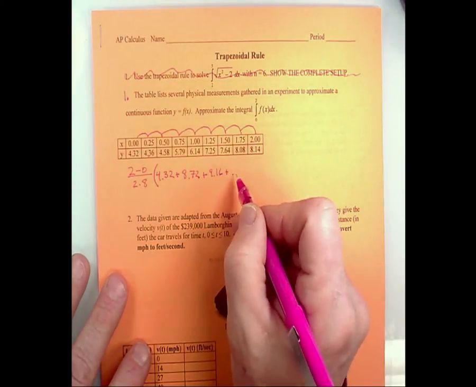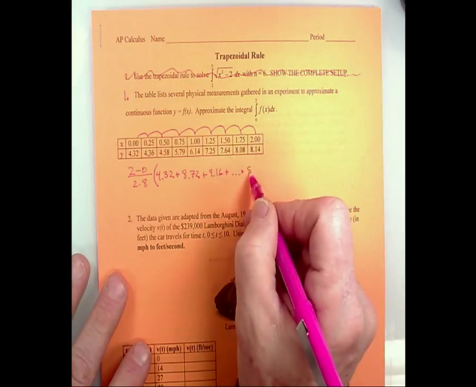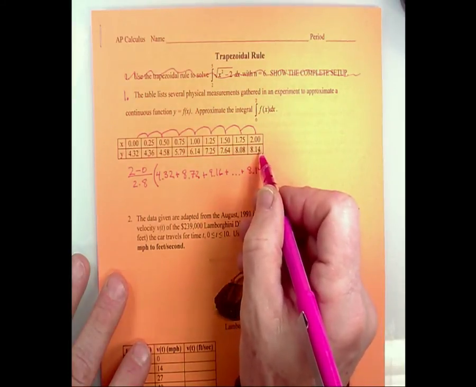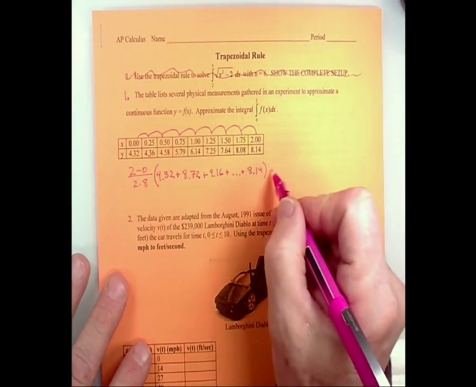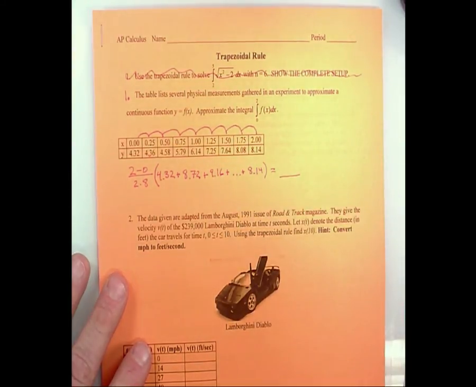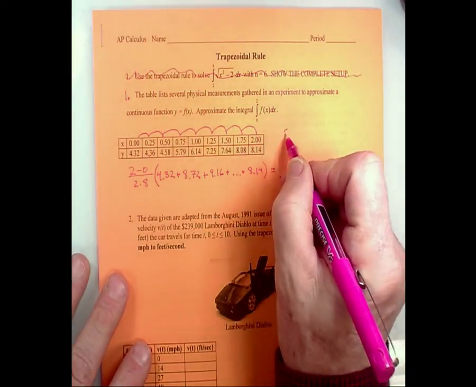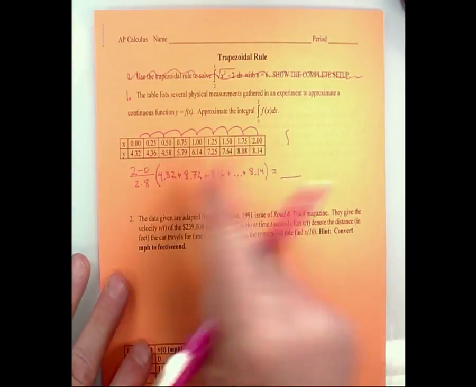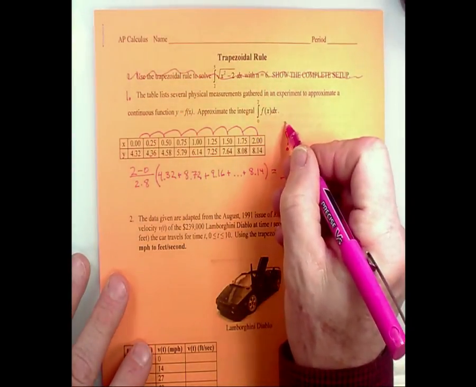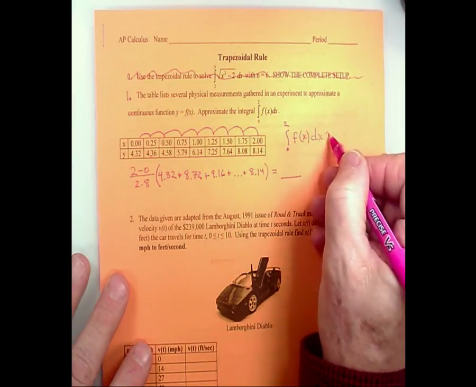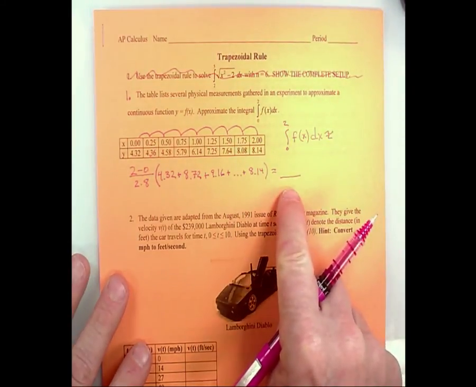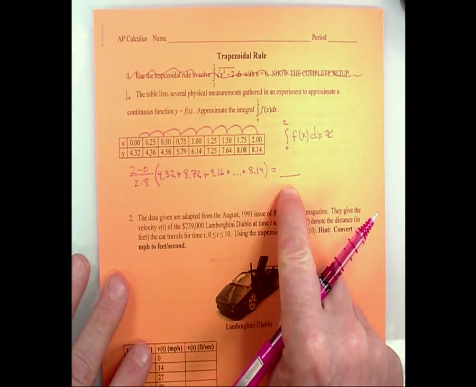Plus, I'm going to keep going in that pattern until I get to 8.14. I don't double this one, do I? Okay. And so up here, I'm going to come up with an answer, correct? So when you do this, they're going to look at your work here, and then you're going to want to write this is approximately whatever this answer is. Does that make sense?